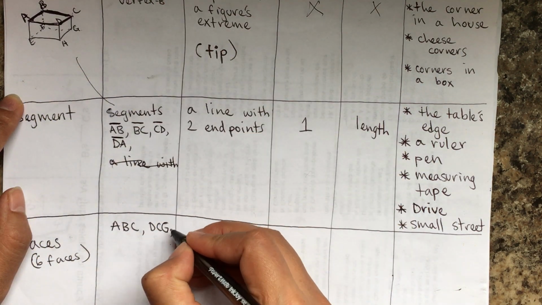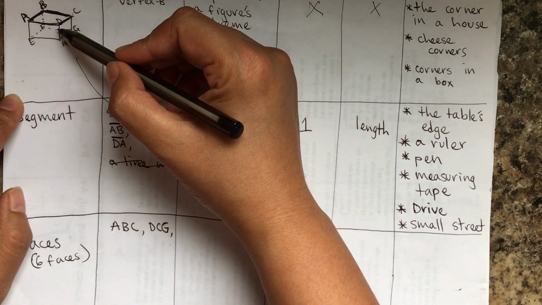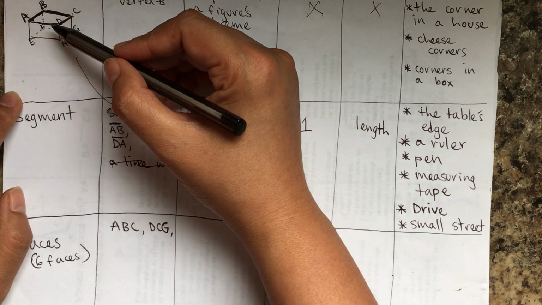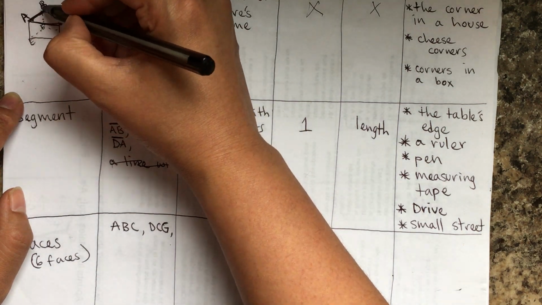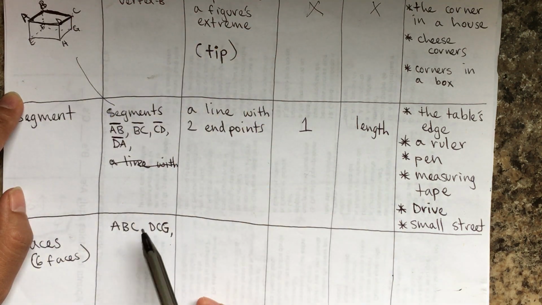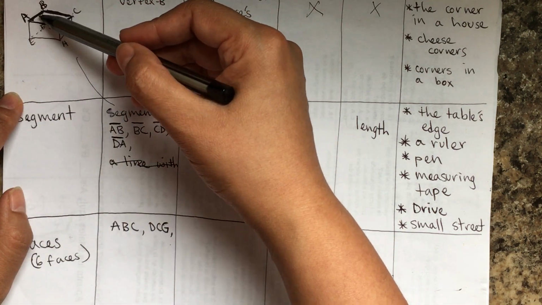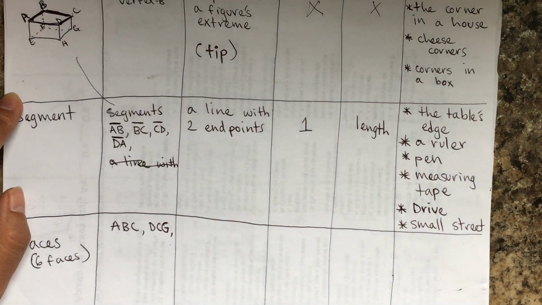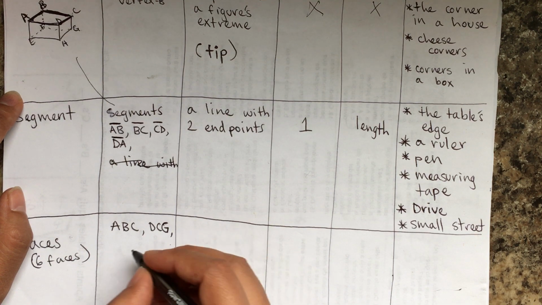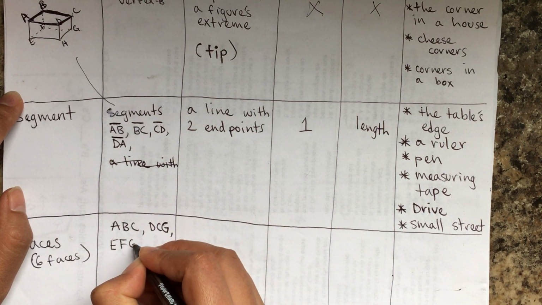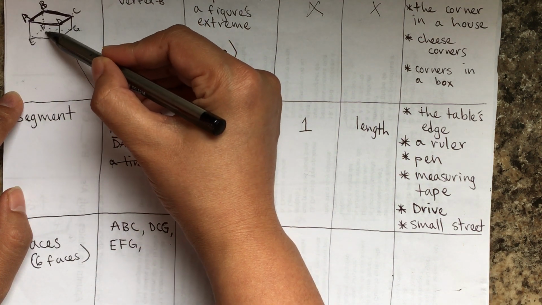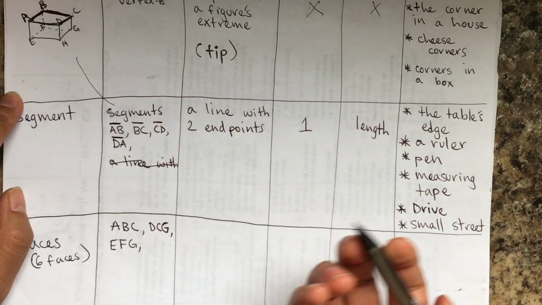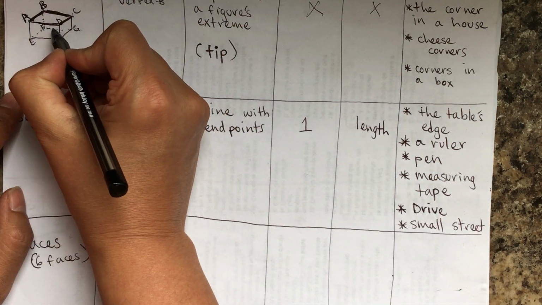If this is hard to see for you, what I recommend is for you to get a small box and put post-its with these letters, and then start saying, oh, ABC, it refers to this part. It's going to be a little easier for you to see. Okay, E, F, G. Oh, it refers to the one in the bottom that we cannot see, and that's why we're putting these dotted lines.